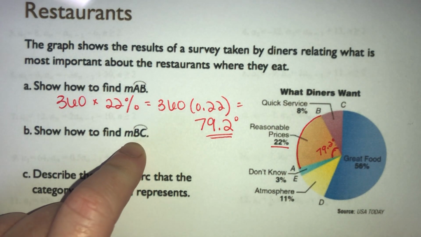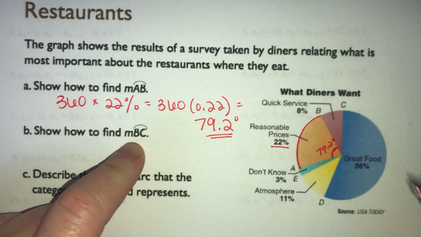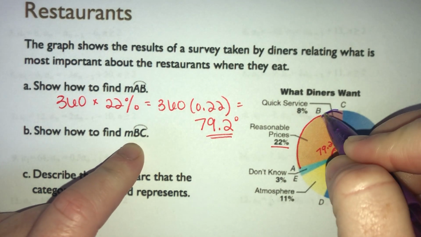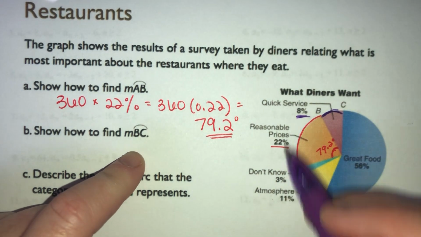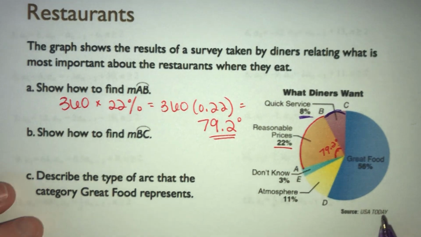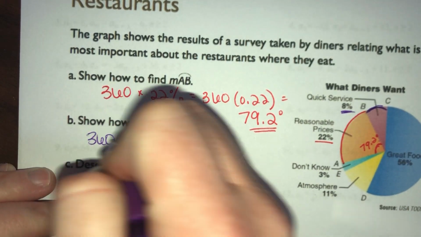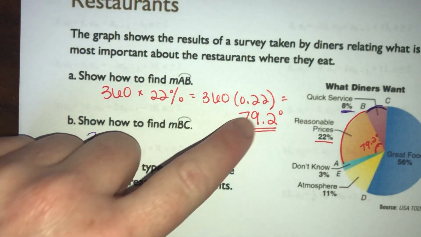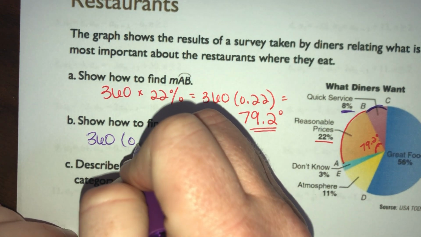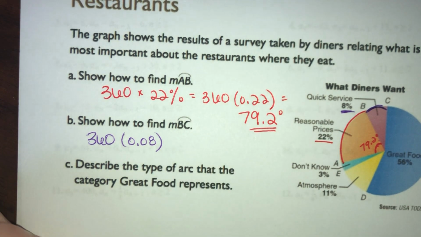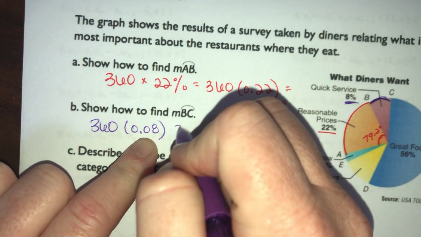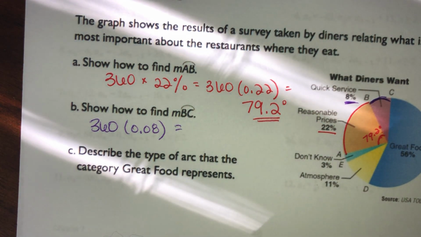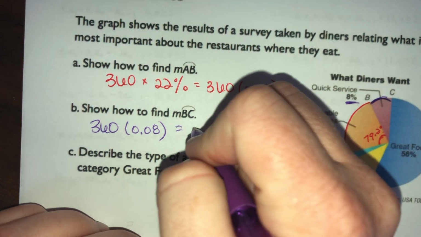Show how to find the measure of BC. BC is just this little guy, right? The quick service, and it's 8%. So we're going to multiply 360 degrees times 8%. And you know how to write 8%, so I'm just going to go ahead and change it to a decimal, 0.08. Don't assume you know how to change it in your head. Always divide by 100 to change it to the decimal. 360 times 0.08, 28.8 degrees.